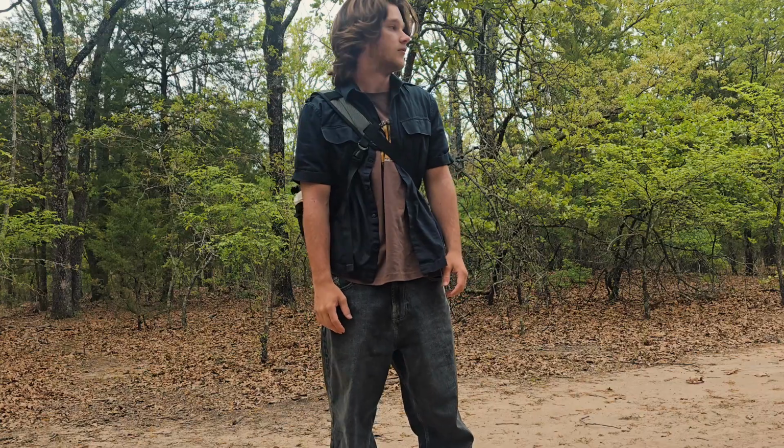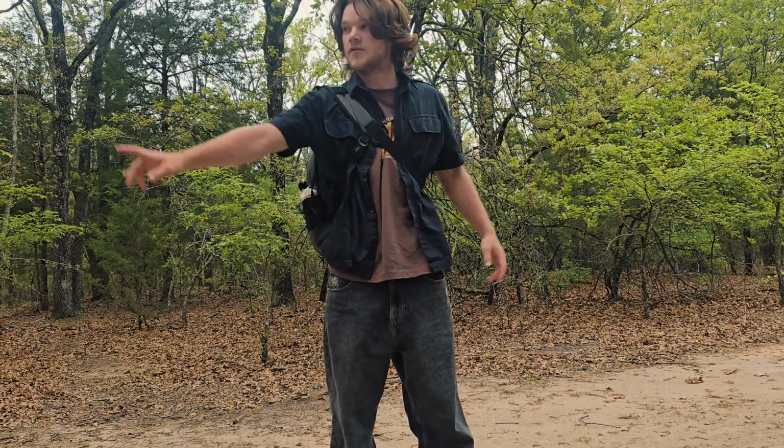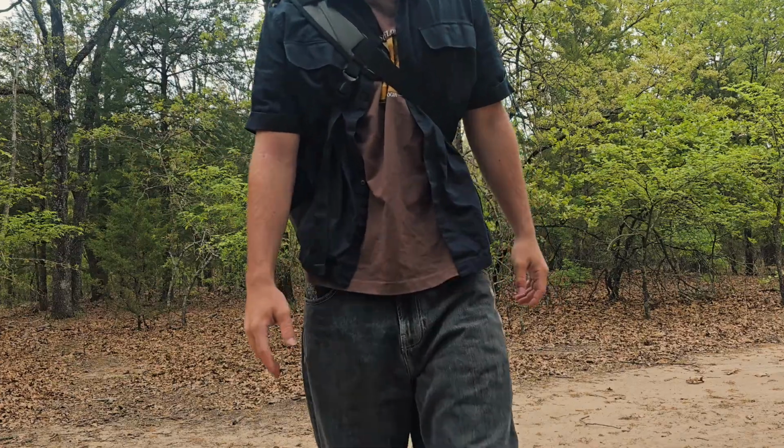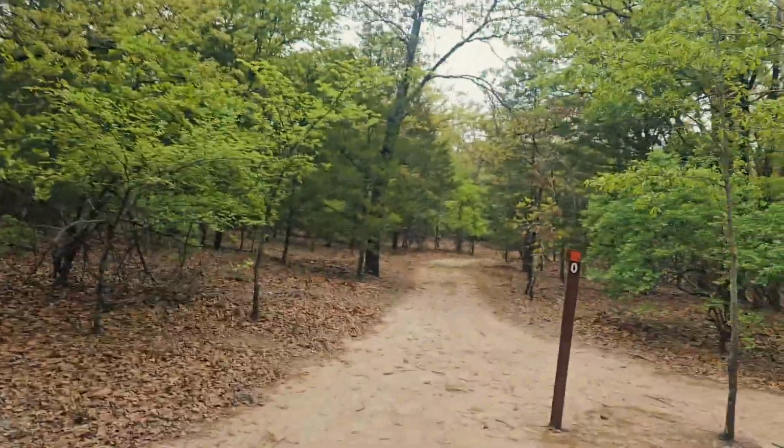It wasn't very long at all. And I have the Red Pine Trail, and then I have a different trail. And I think I'm going to go with the shorter one first, which should be the Red Pine one. So we're going to check this one out.